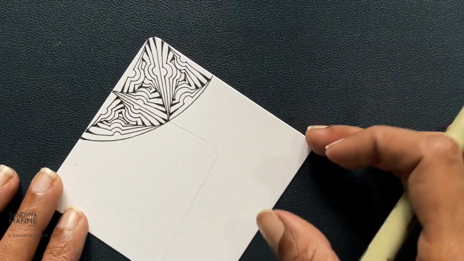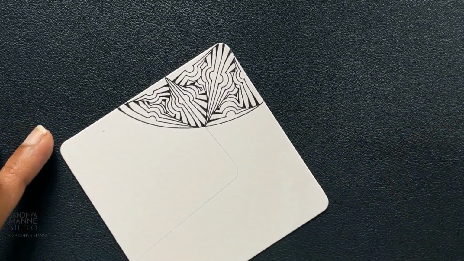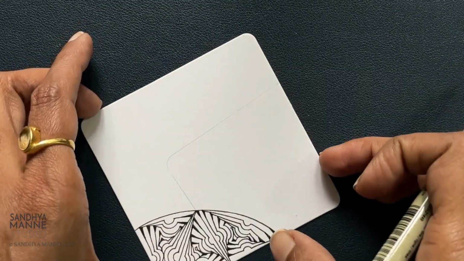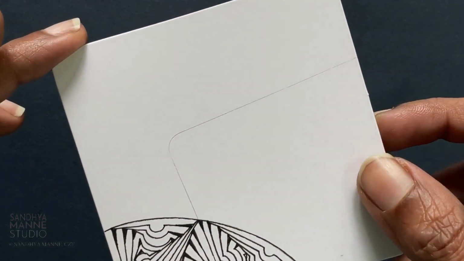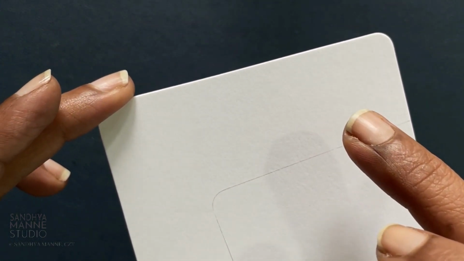Okay, I like it. I like it really well now. So let's move on to our next tangle. Okay, so this is all done. Now, somewhere over here, I'm going to start with Tangle Anooka.